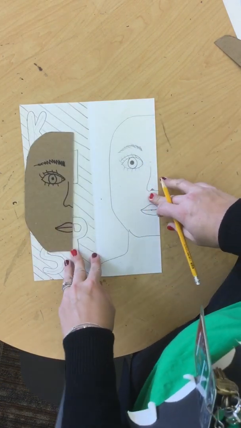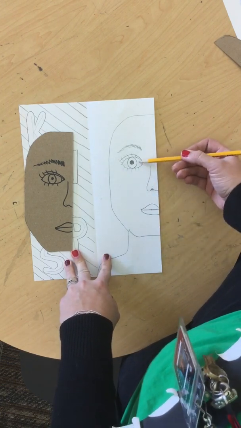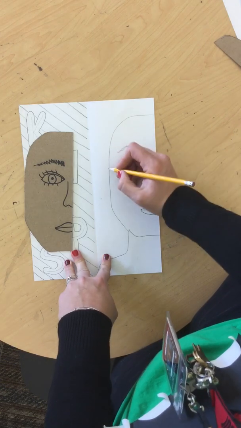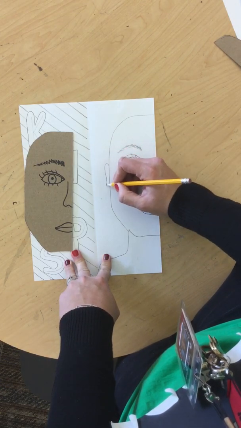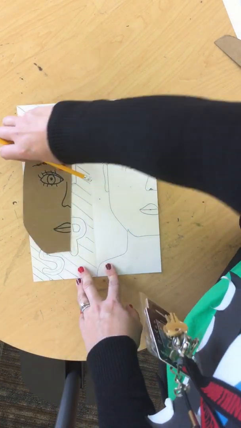All right, last thing, if I am making somebody where you can see their ear, your ear starts about the same area that your eye was. So I make an oval like that. And that's all you have to do for your ears.